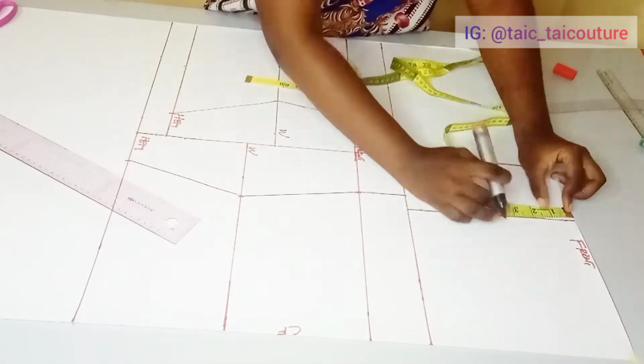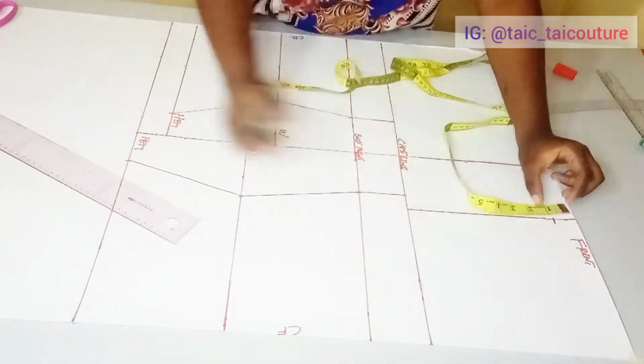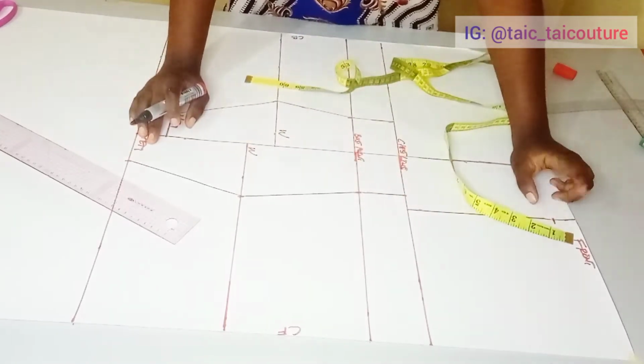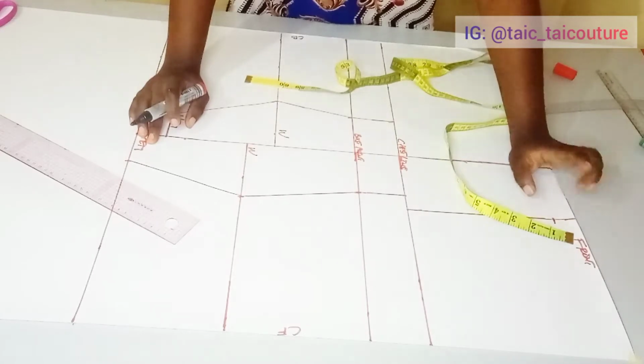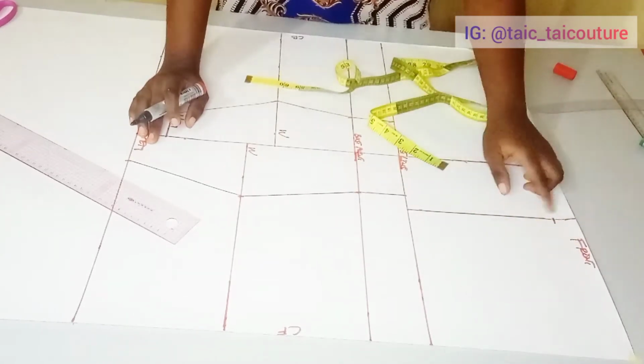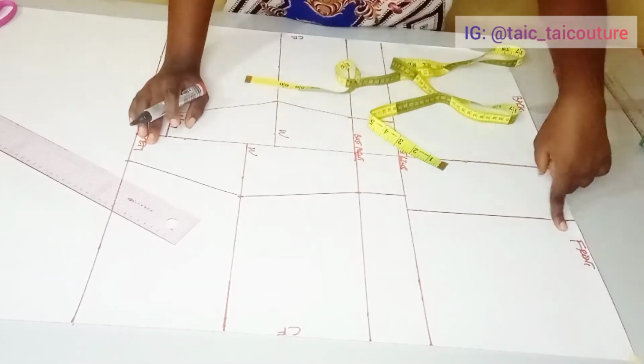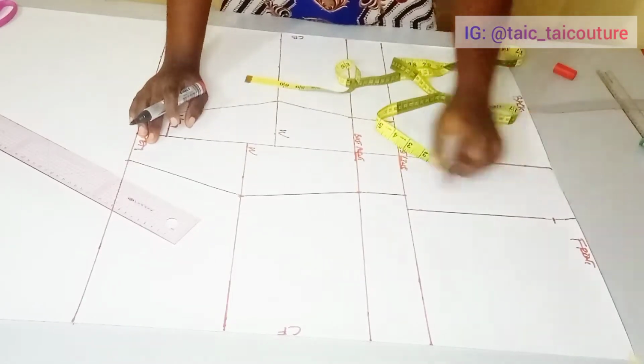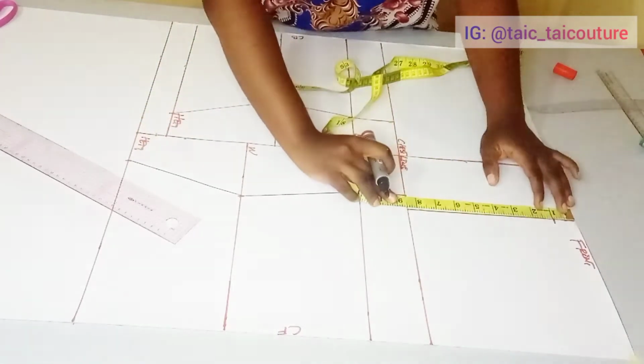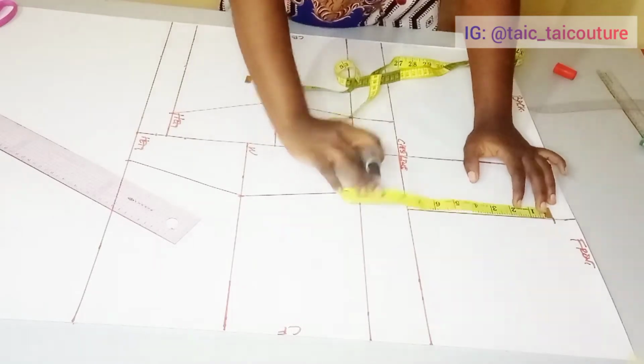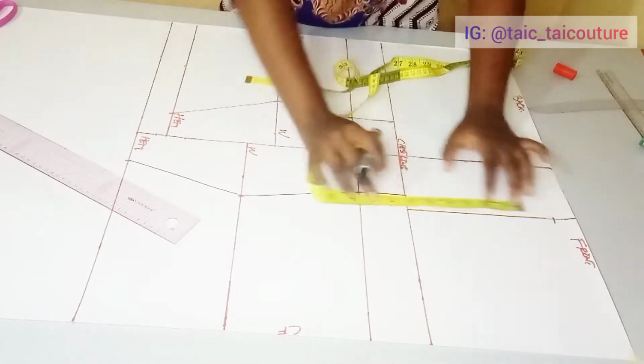I'll come down by 1 inch. So this is the reason why 1 inch was added to the chest line measurement. Normally my chest line is 7.5, but because I'll still be taking out 1 inch here for the shoulder slope, I had to add 1 inch. That's why I added 8.5. So by the time I remove this 1 inch, I'll still have my 7.5. It will still be intact.